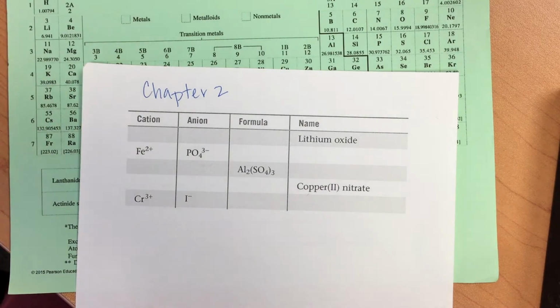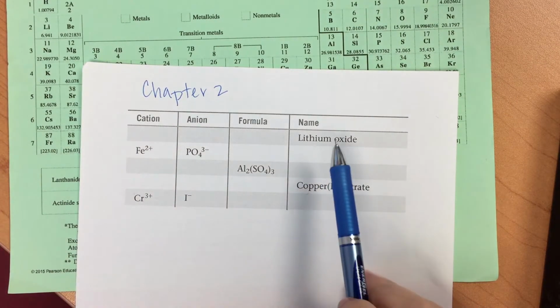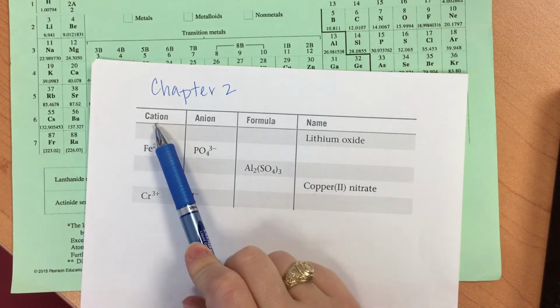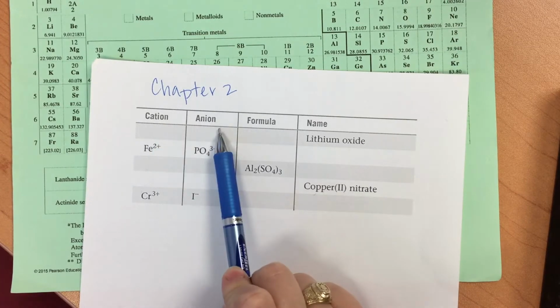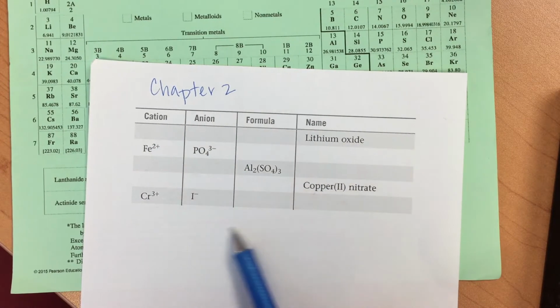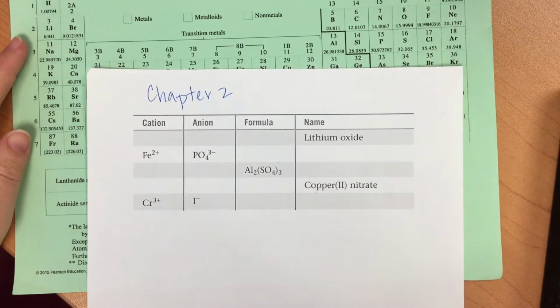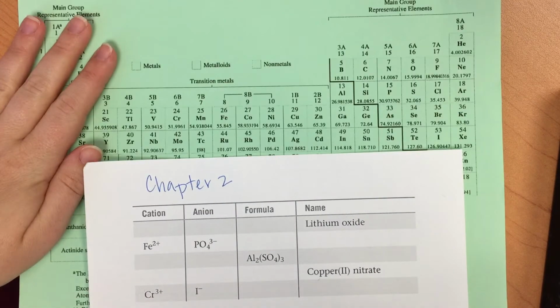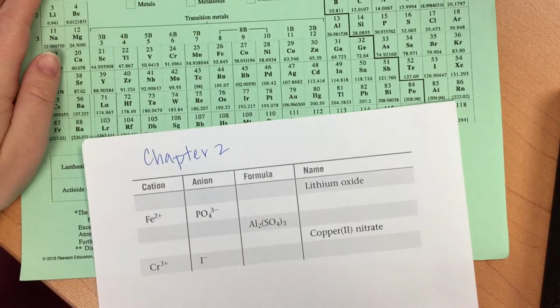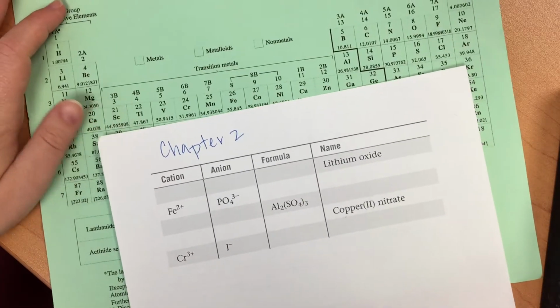Okay, in this example, we're going to look at chemical naming, and so we're going to work on filling out this table. It has the cation, which is the positively charged ion, the anion, which is the negative, the chemical formula, and the name. This is good practice for things that we would expect to see on exam 1. What we need in order to do this is the periodic table, as well as all of our known polyatomic ions, which come from the polyatomic ion table.